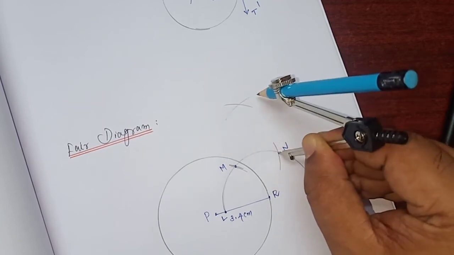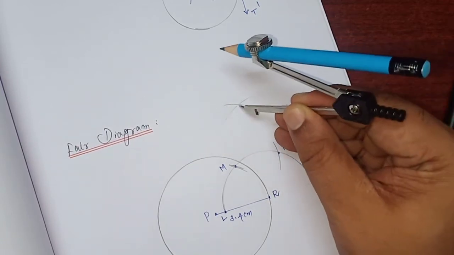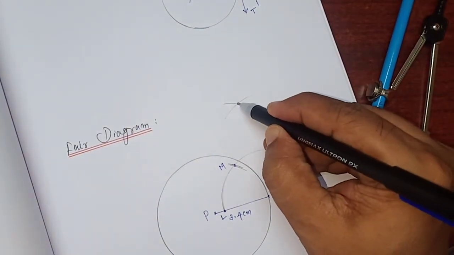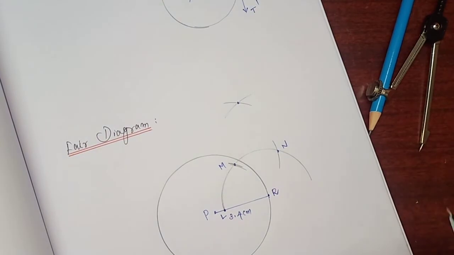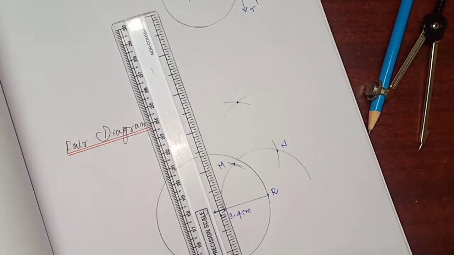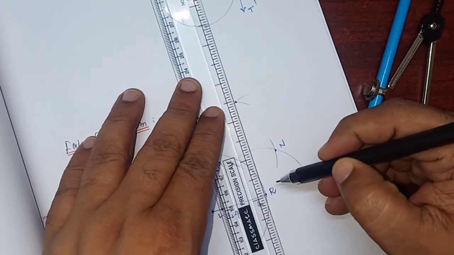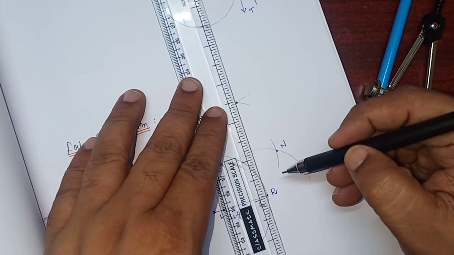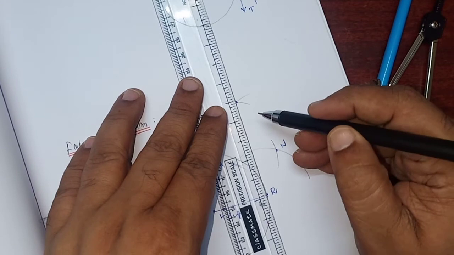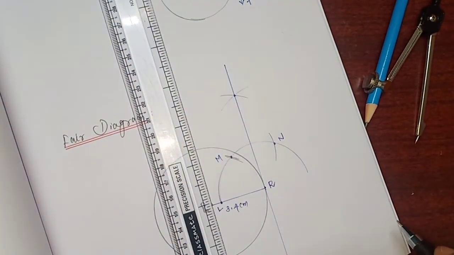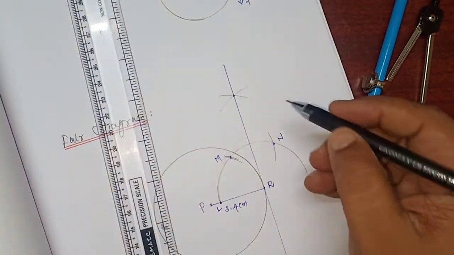This 5th arc cuts arc number 4 at one point. Mark a point. Okay. Now join the marked one and R. Join and extend. This is a required tangent.